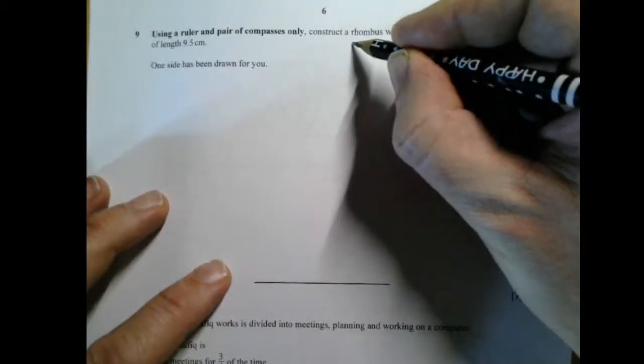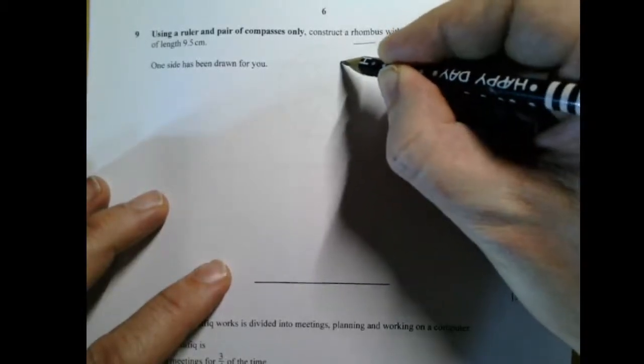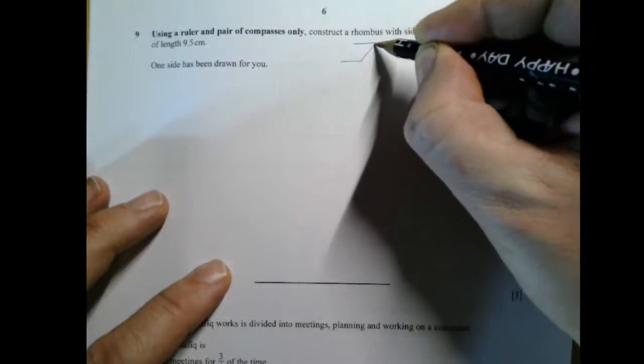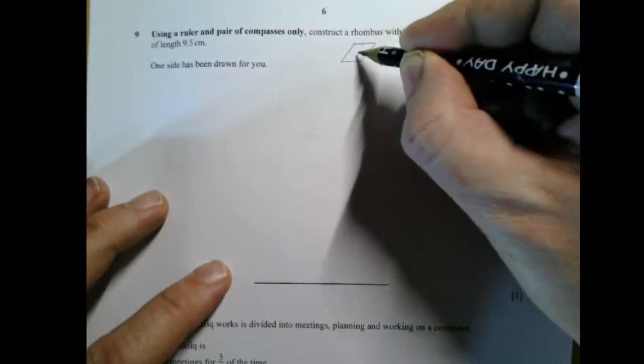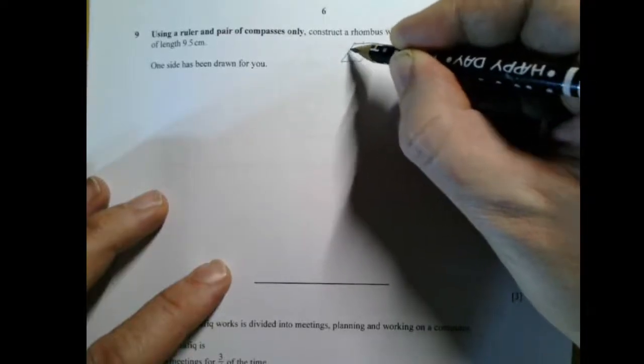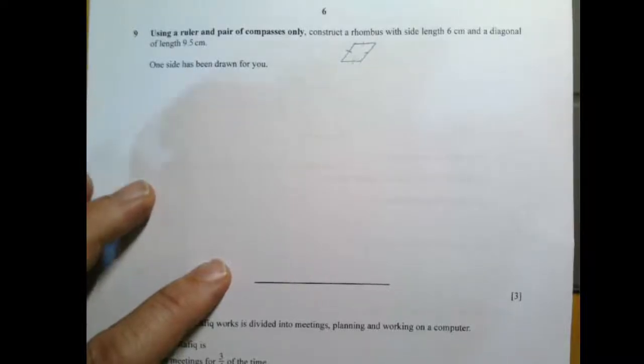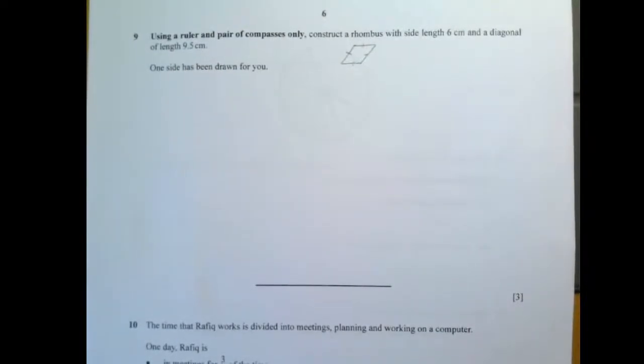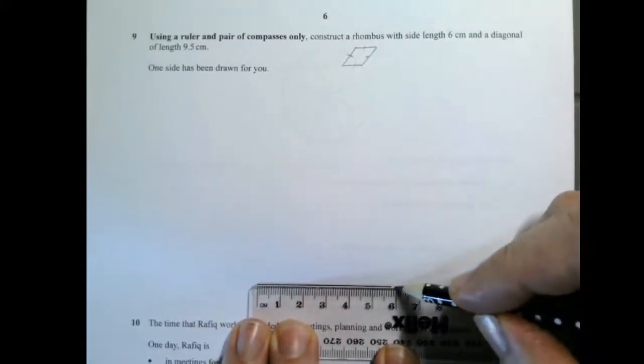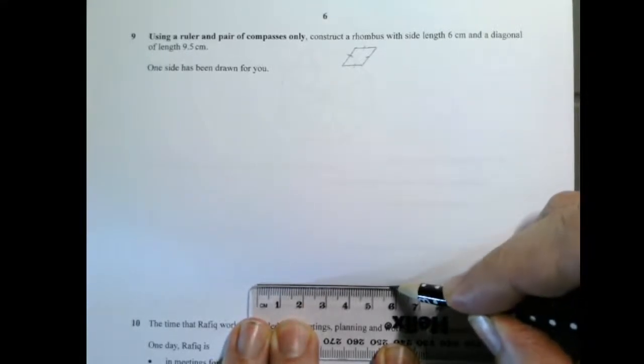On to question 9. And remember, what is a rhombus? A rhombus is like a square that has gone wonky. So it's a parallelogram with all the sides the same length, like a square, but the angles are not 90 degrees. The side length is 6 centimeters. If you've photocopied or printed your paper like I have, that line might not be exactly 6, so just make sure it's exactly 6 centimeters. In an exam it will be.